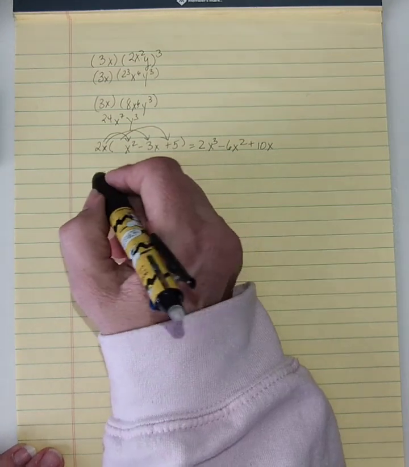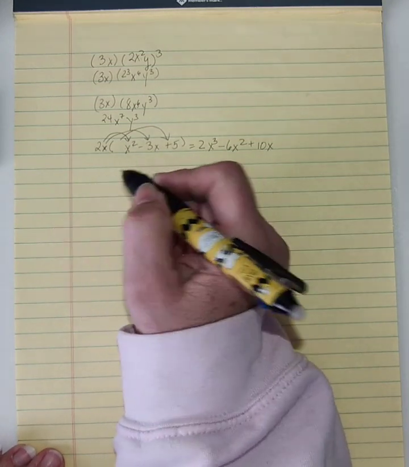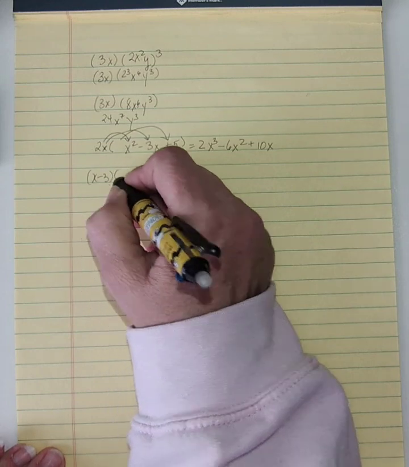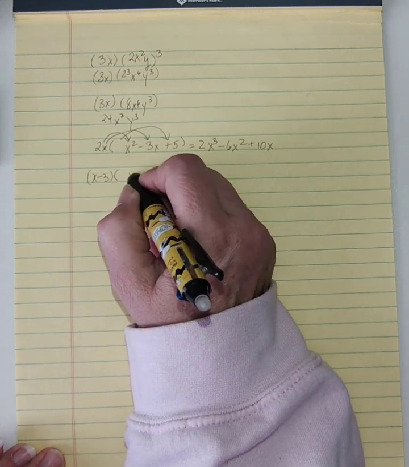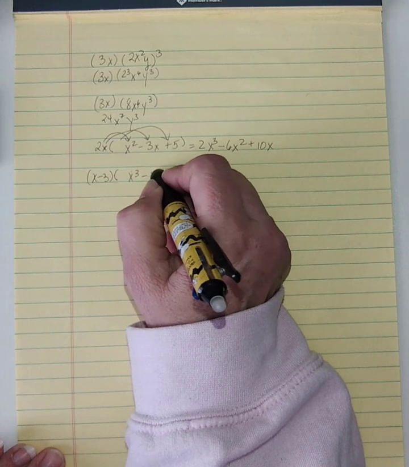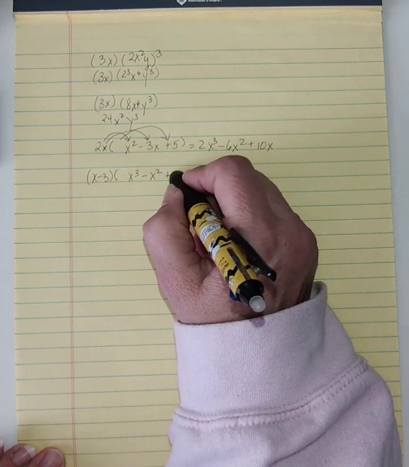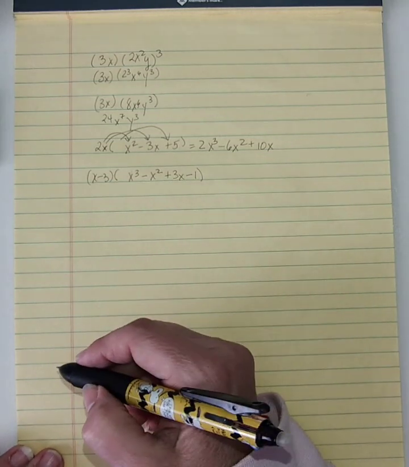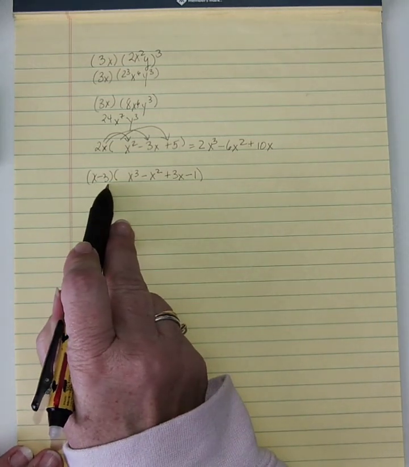We now could have something like x minus 3 times x cubed minus x squared plus 3x minus 1. With this, we're going to distribute each of these in front one by one.